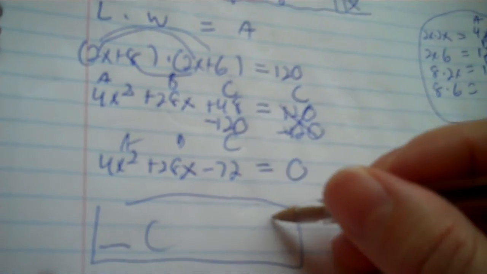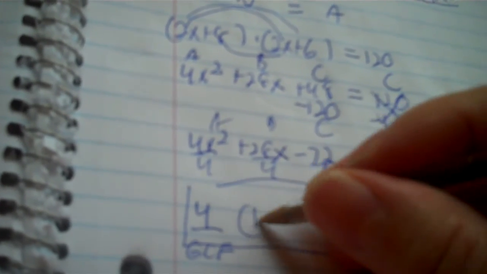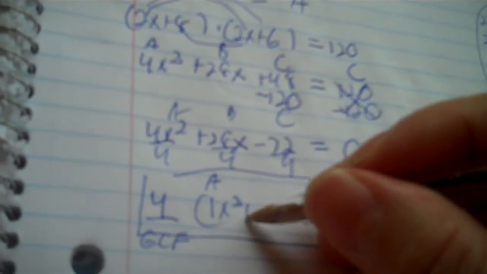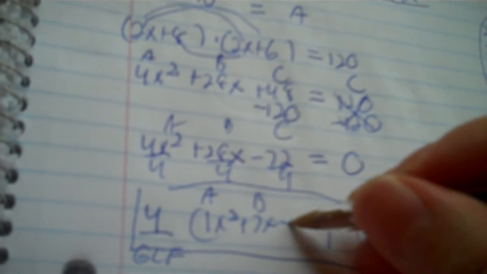So GCF, and then the table. Okay, 4, 28 and 72. Okay, 4, 28 and 72 are all in the fourth row, so we can factor out a 4. You can't factor out an x, so just a 4. So divide by 4. So now that's 1x to the second, that's my new A, plus 7x, my new B, minus 18, my new C, and then I run the t-chart.